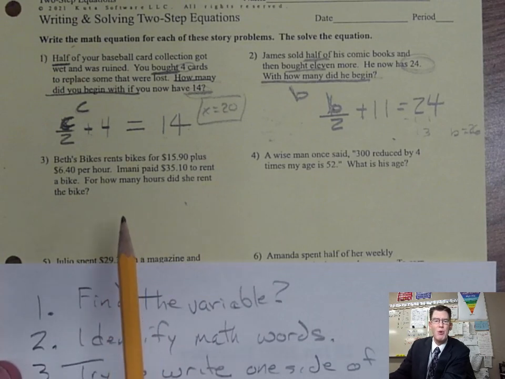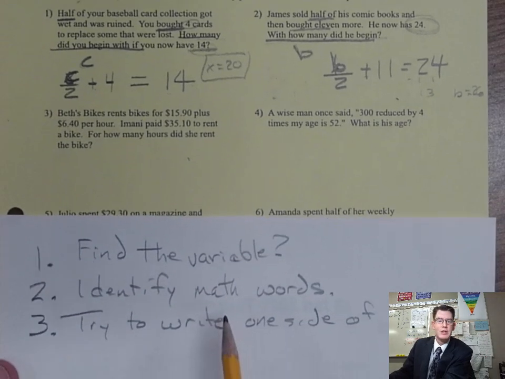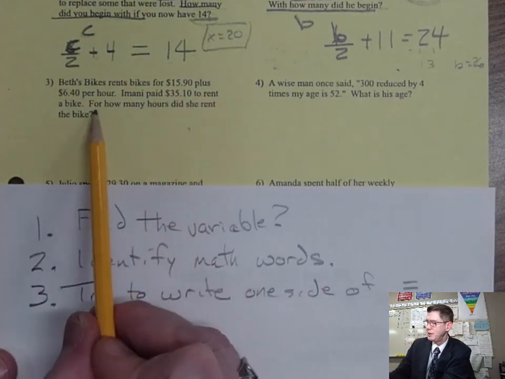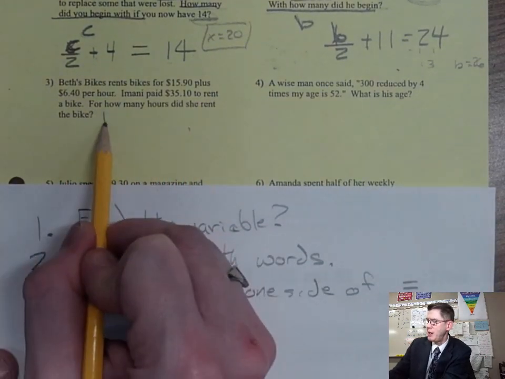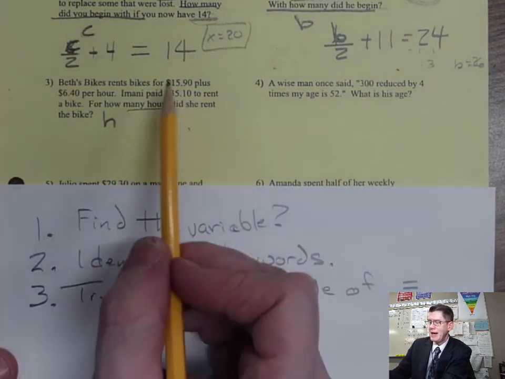I'll do a couple more. I'll kind of show you a few, but again, this should be done with support. So find the variable. Let's see, how many hours did you rent the bike? So hours is the question. How many hours? Identify the math words.